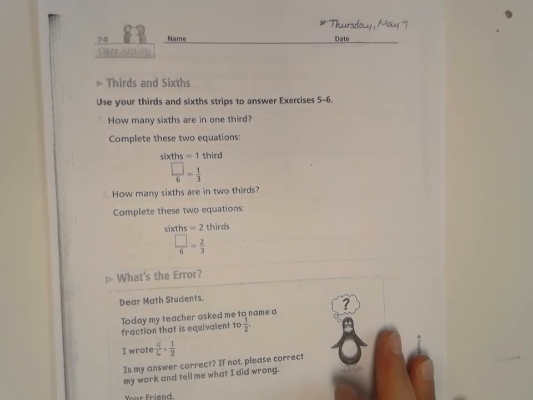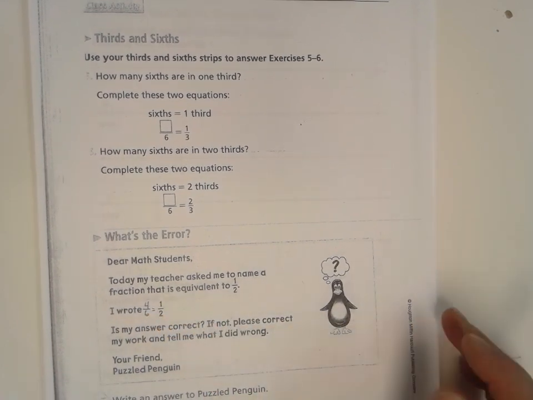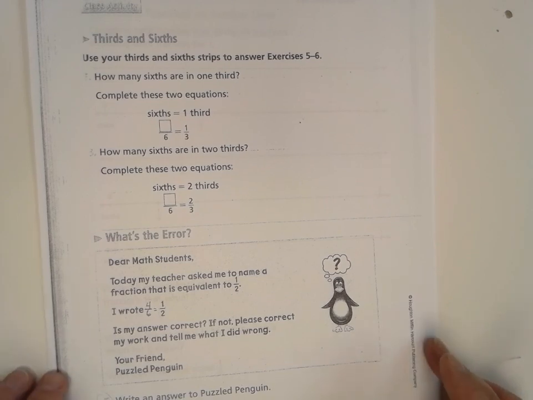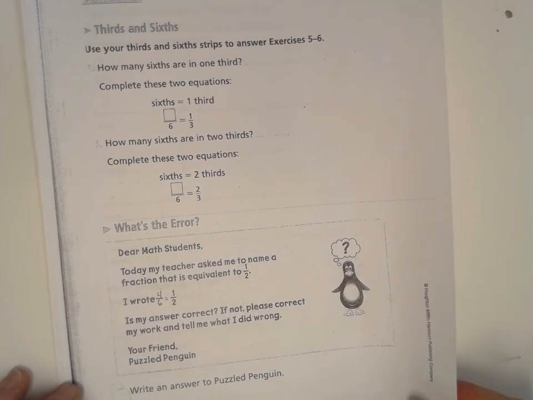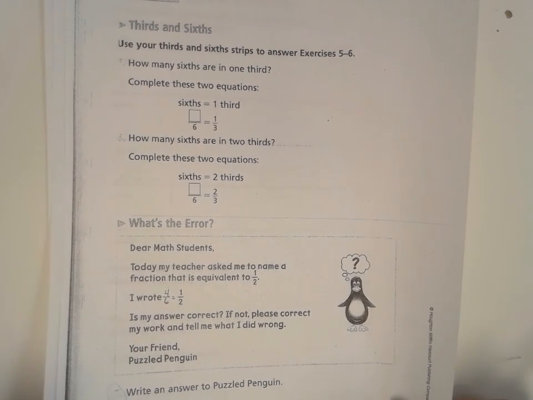So I'm going to talk to my Puzzled Penguin here. It says, today my teacher asked me to name a fraction that is equivalent to 1/2. I wrote 4/6 equals 1/2. Is my answer correct? If not, please correct my work and tell me what I did wrong. Your friend, Puzzled Penguin. All right, so let's look, and he said 4/6 equals 1/2.